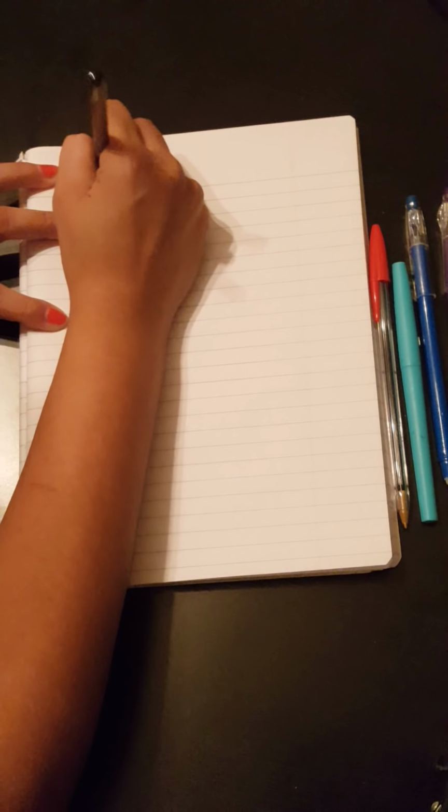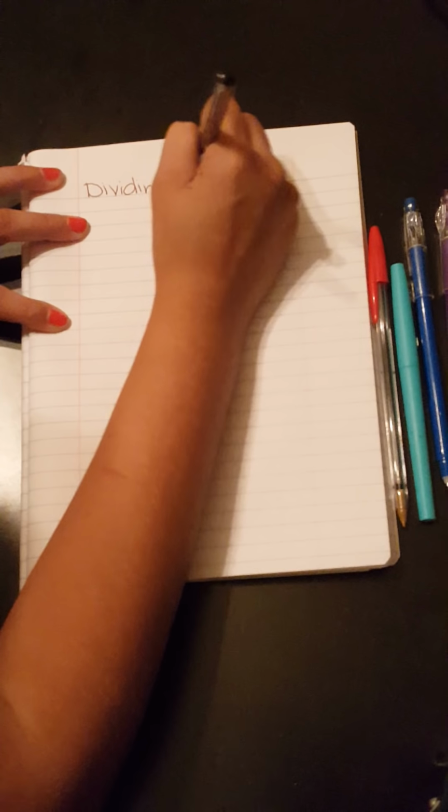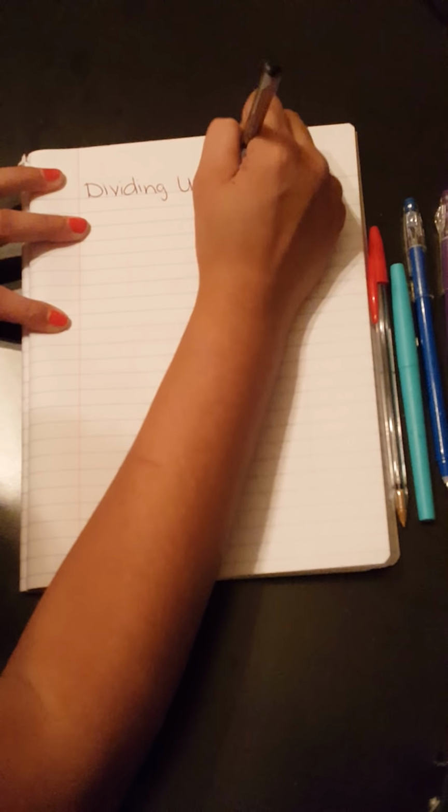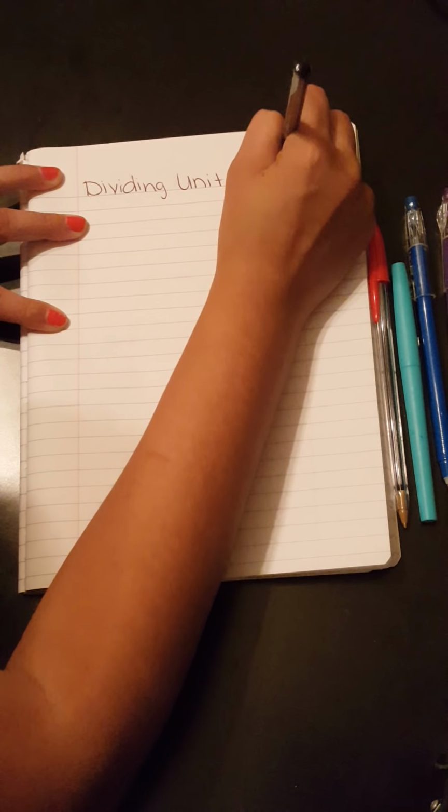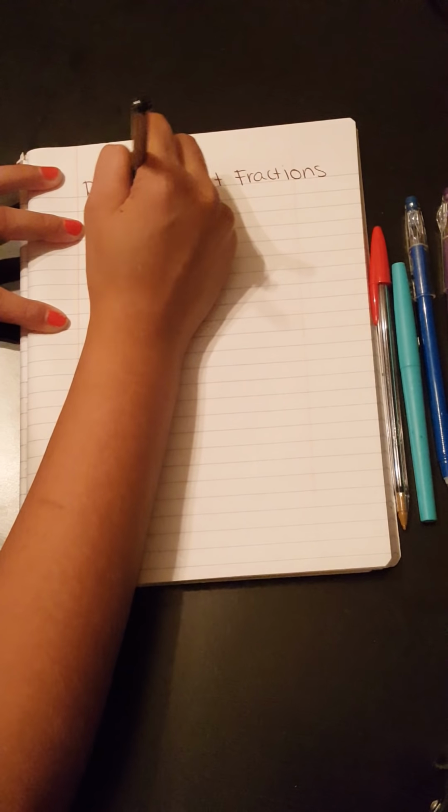So let's go ahead and start by titling our notes. Dividing unit fractions by whole numbers.